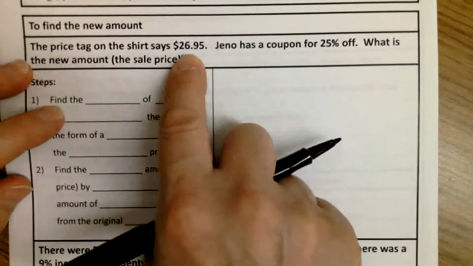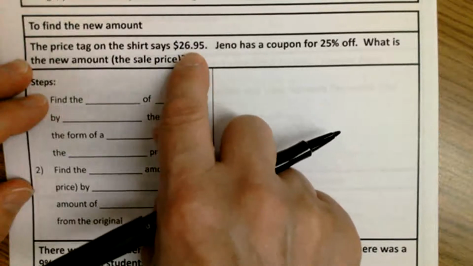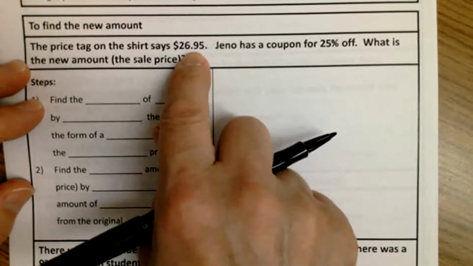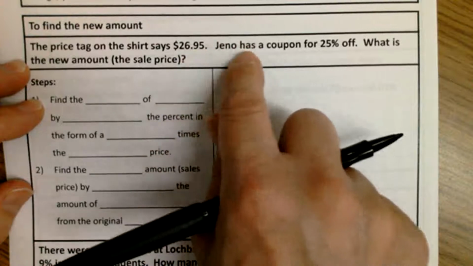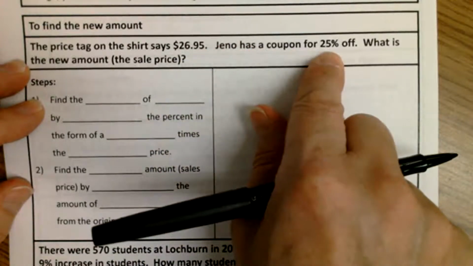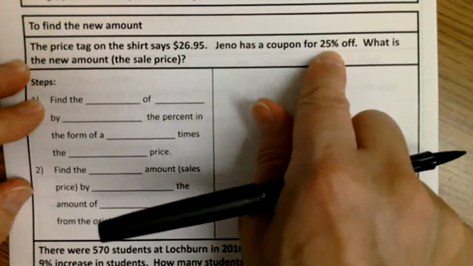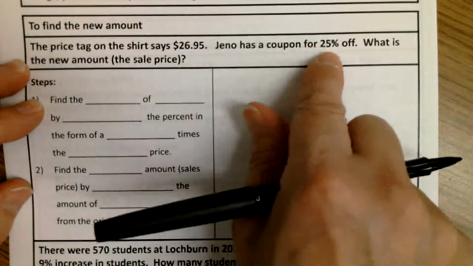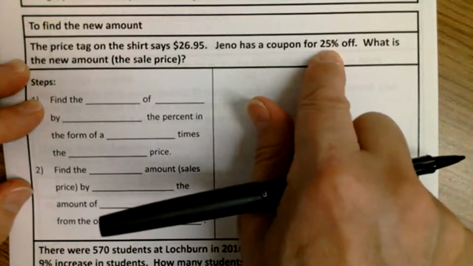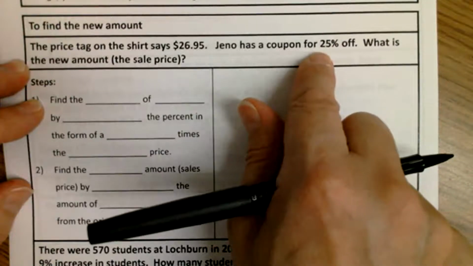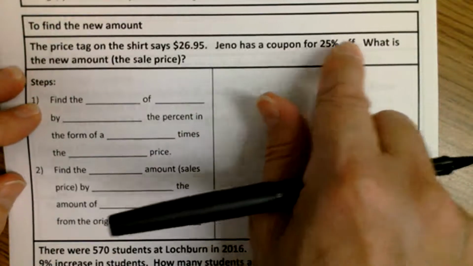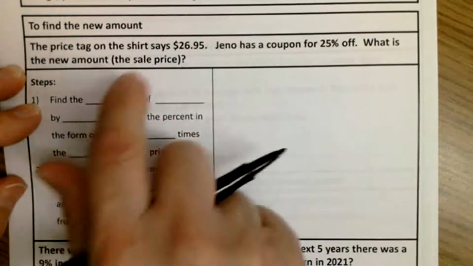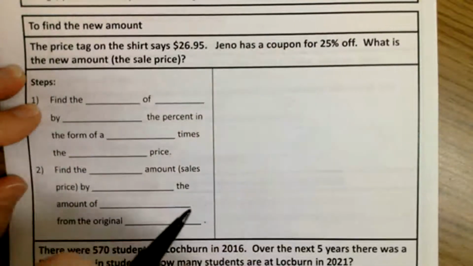The price tag on a shirt says $26.95. That's the old amount because Gino has a coupon for 25% off. So that's the percent change, right? So we have an original price. And then we have a coupon that has a percent to take off of the original price. What will the new price be? What will the sale price be with the coupon?